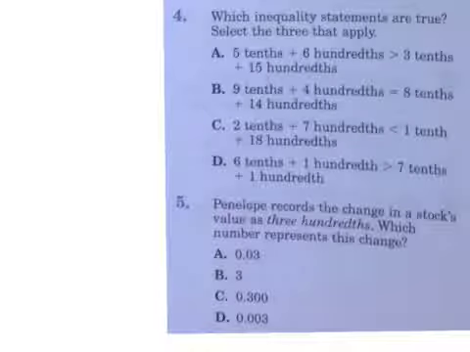Okay, let's go ahead and go to number 4. Number 4, which inequality statements are true? It says select the 3 that apply. So we're going to have 3 out of the 4 that we're going to choose. So first we're going to find the sum of each number, and then we're going to express in standard notation, then compare the two numbers starting with a digit in the tenths place.